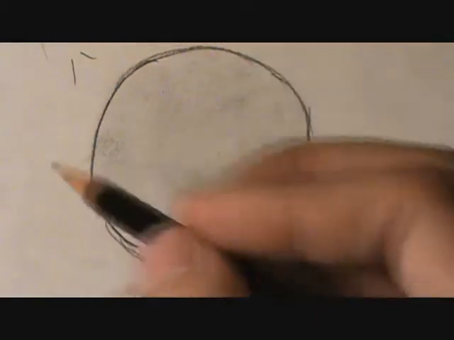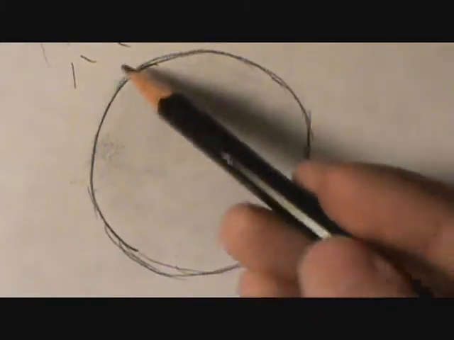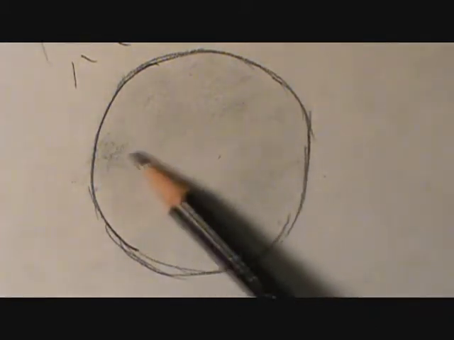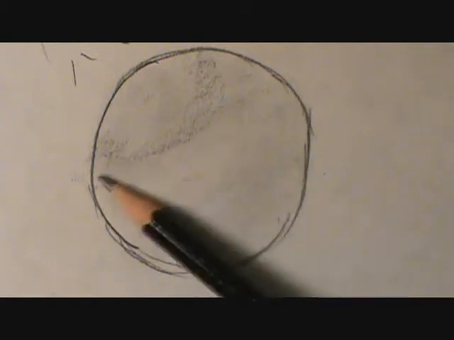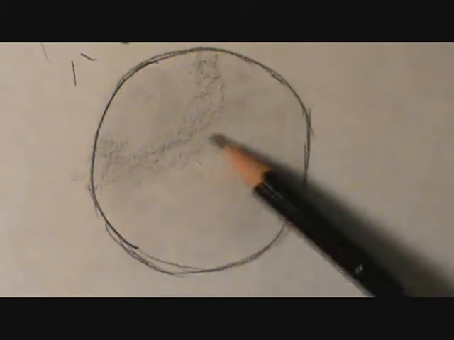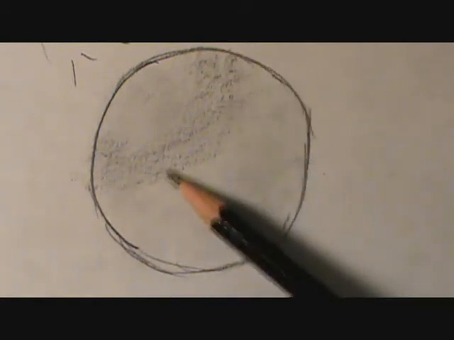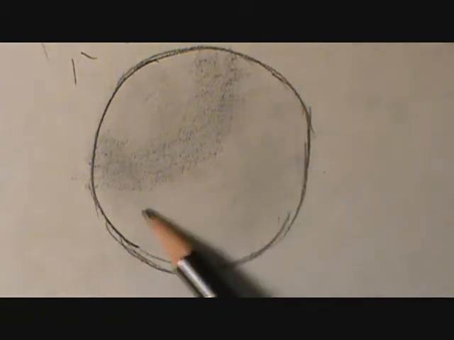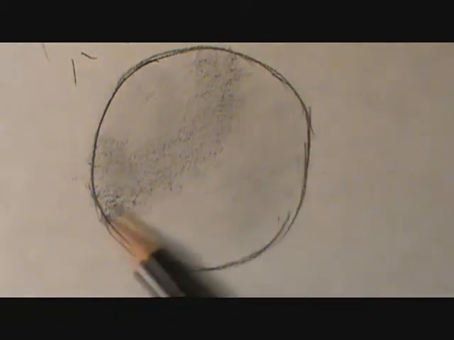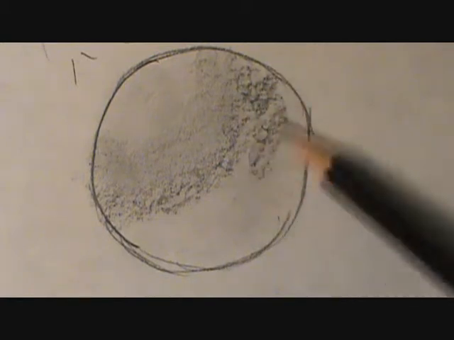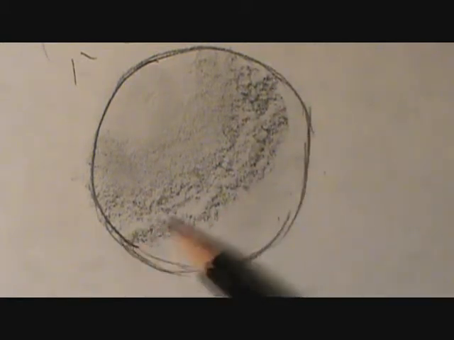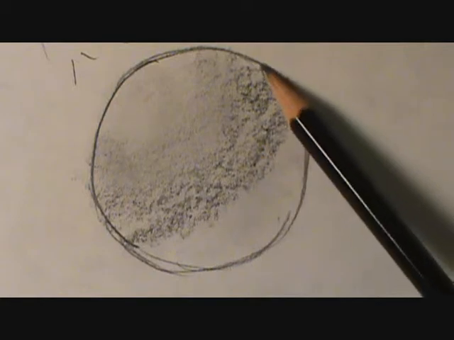That's where the light is coming from. So I make my other layer a bit darker. Smooth that part. I'm gonna make my other layer more dark. I'm just showing you the basics.